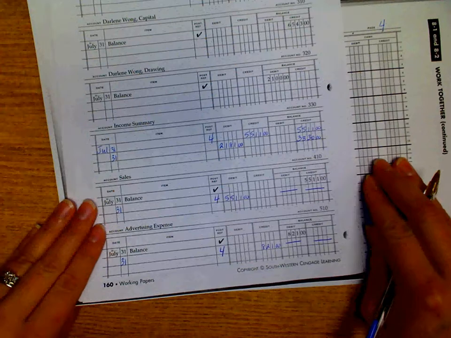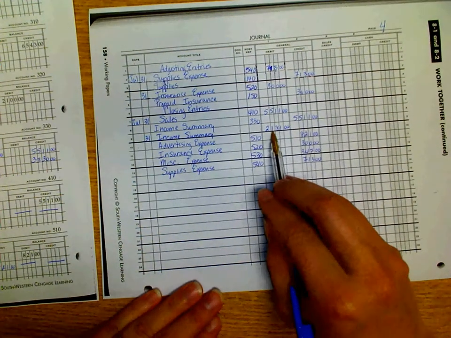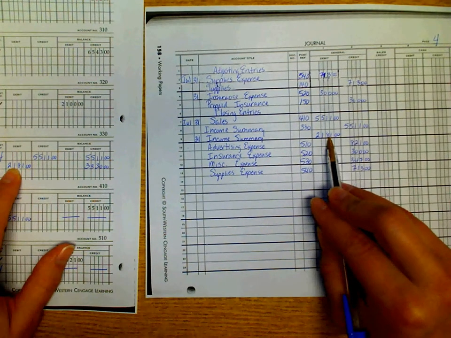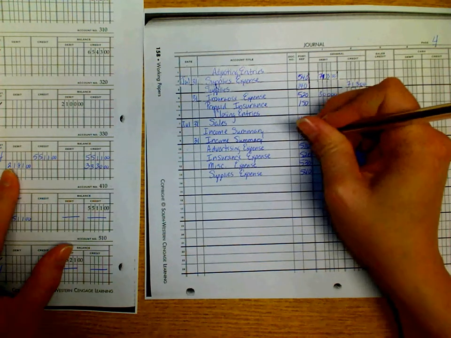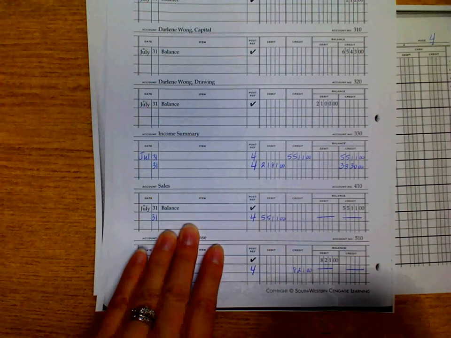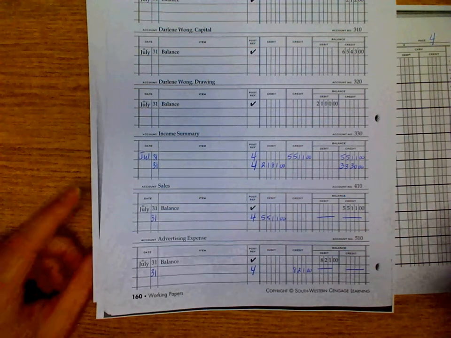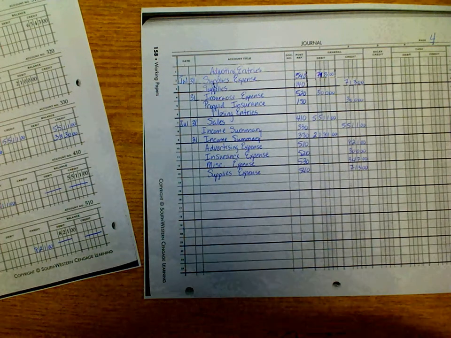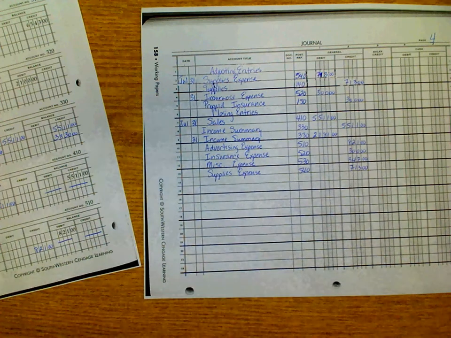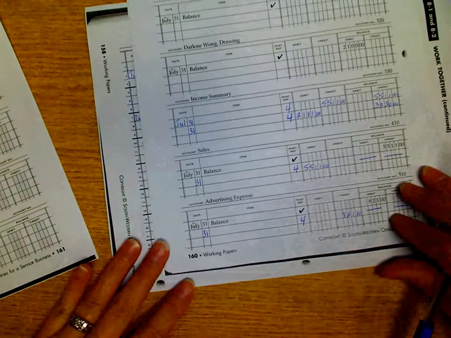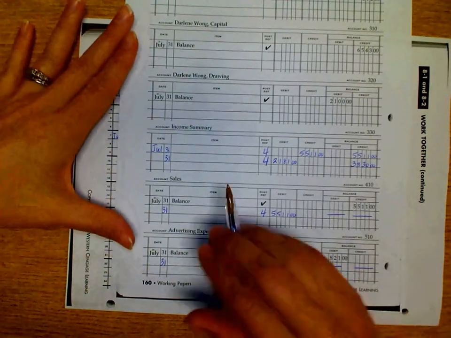Then we do the income summary, 2,181. Look on over here on the ledger, 2,181. So this account is 330. And over here we're doing page 4. Okay? So we have closed out all of the income statement type accounts. So now we actually need to close out the income summary account. So we are going to come over here to income summary. We need to close this out.